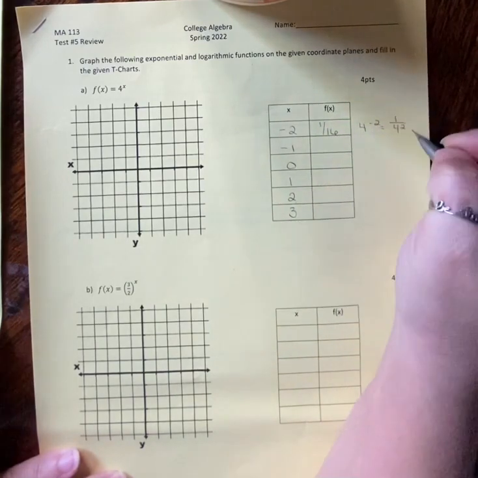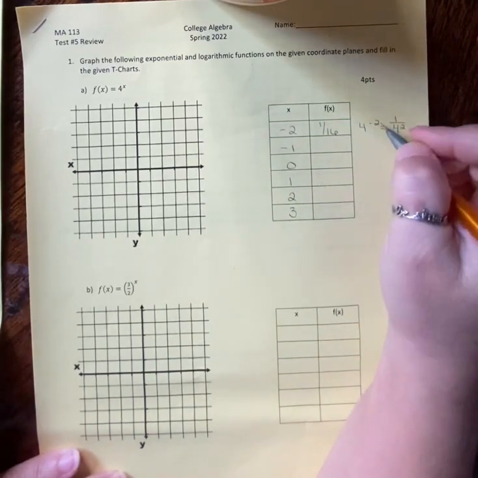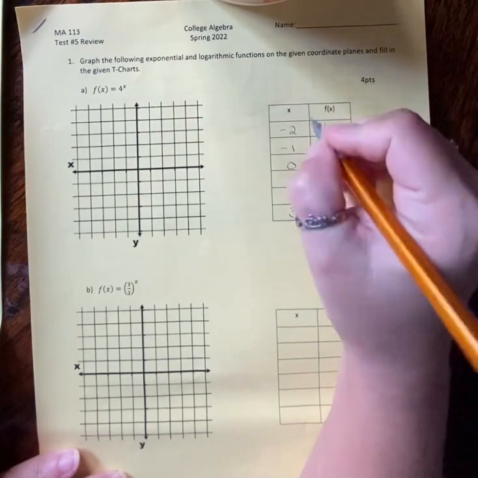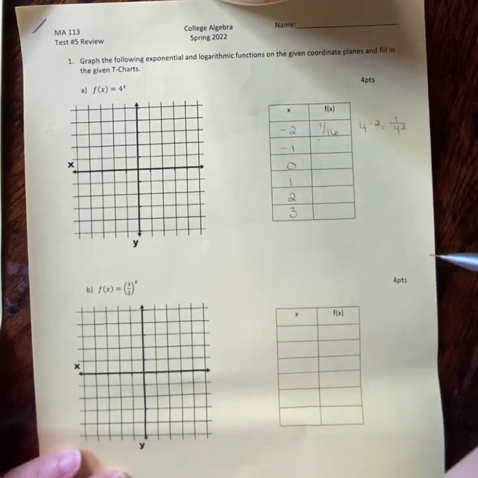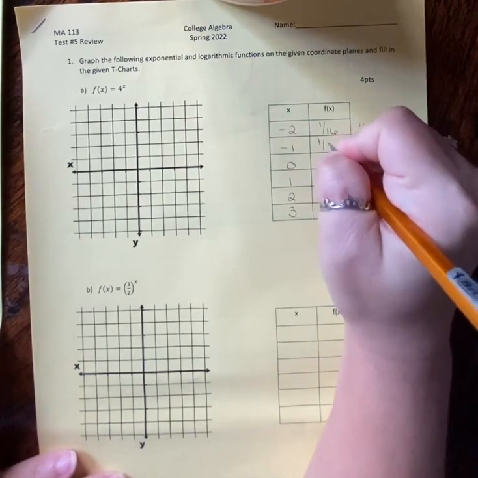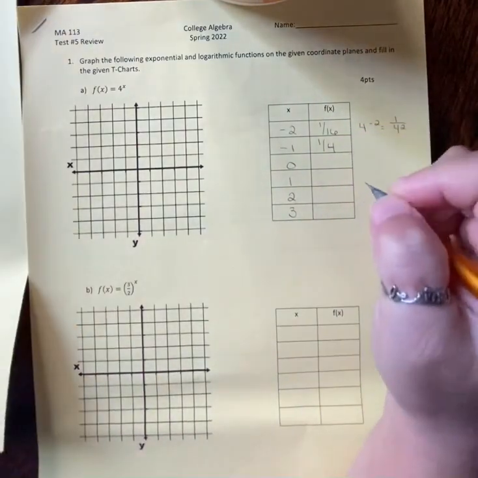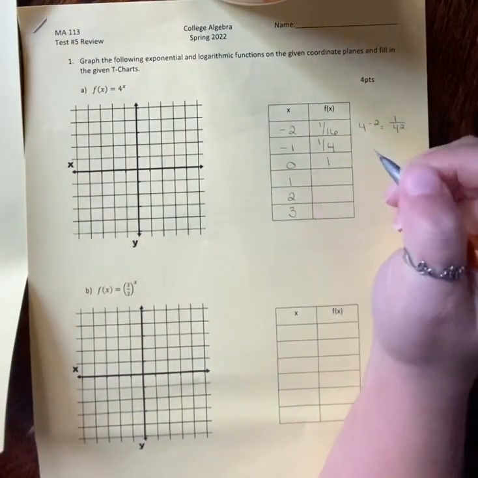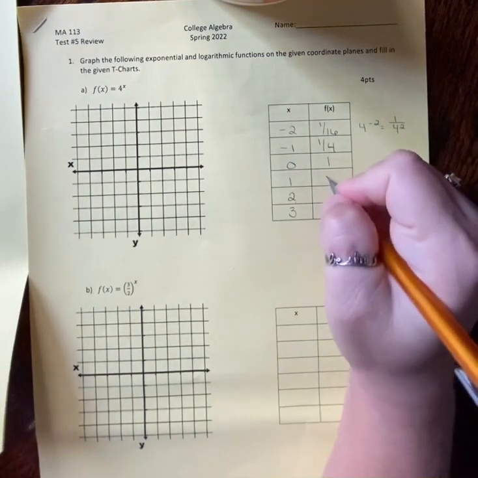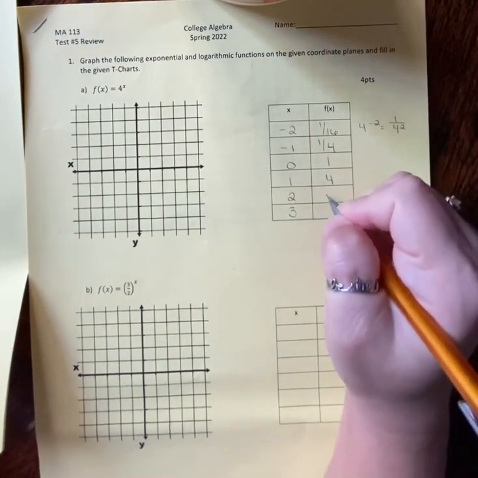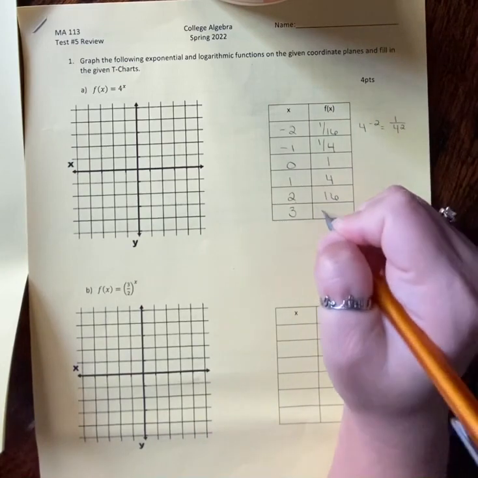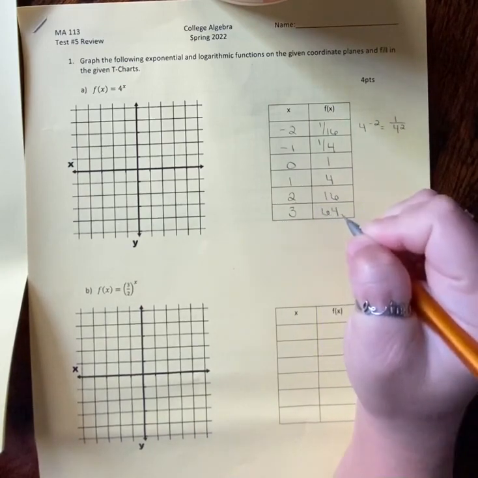Similar process for -1. 4 to the -1 would be 1/4 to the first, which is 1/4. 4 to the 0th power, well, anything to the 0th power is 1. 4 to the first power, 4. 4 squared, 16. And 4 to the third is 64.